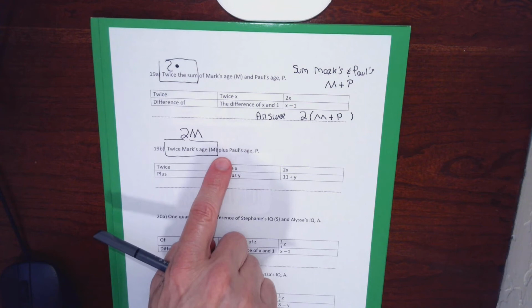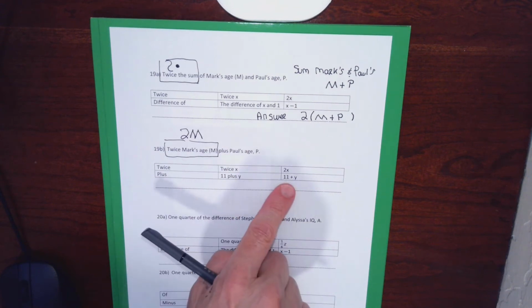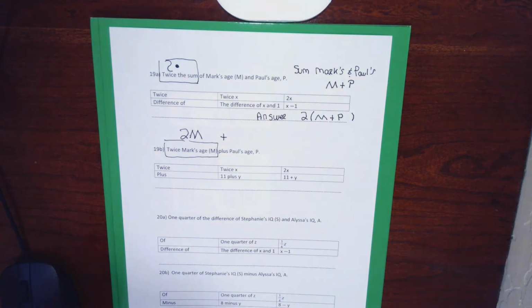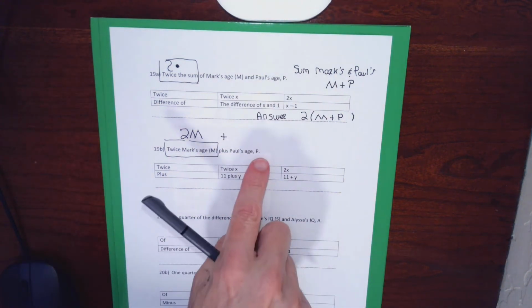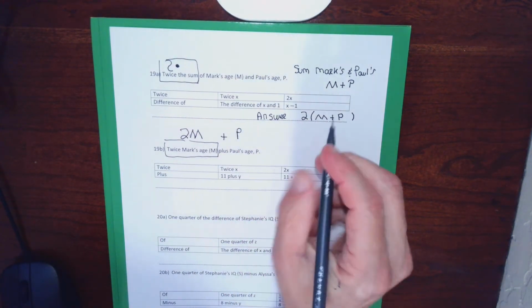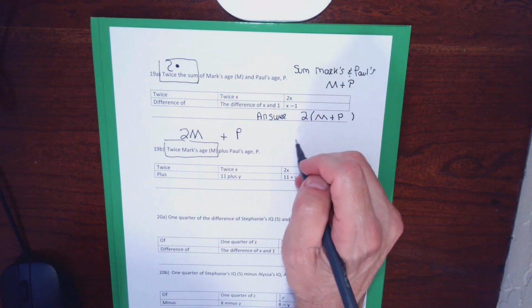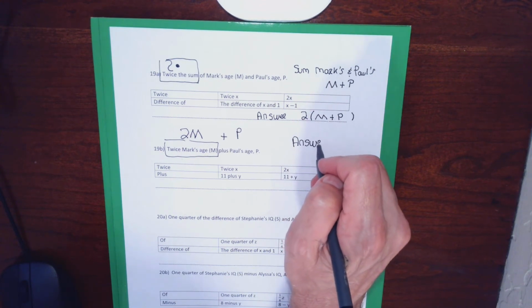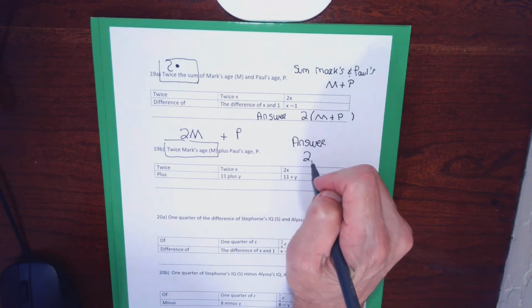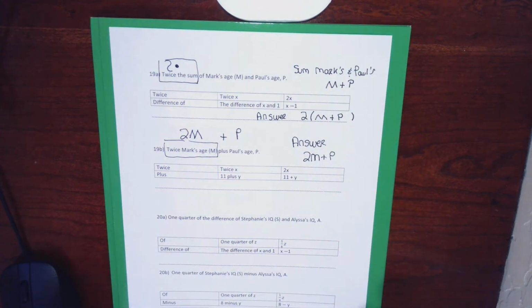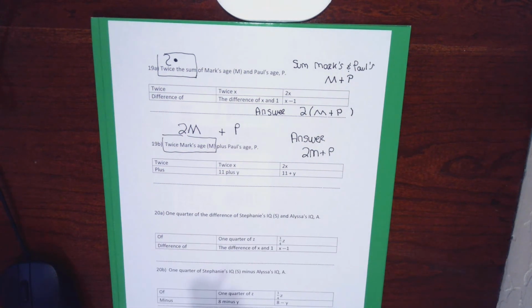Next thing I see is plus. Plus is an adding and I keep the order. So I'm going to get the plus sign for the word plus. I'm not switching the order, and what I'm adding to twice Mark's age is Paul's age. So my answer to 19B might be twice Mark's age plus Paul's age. That feels good.